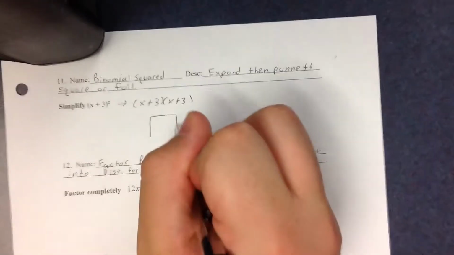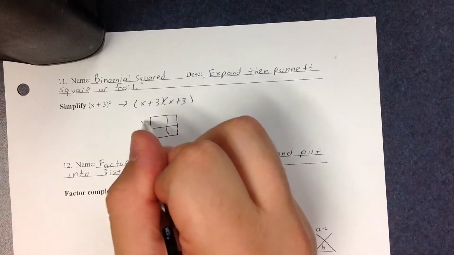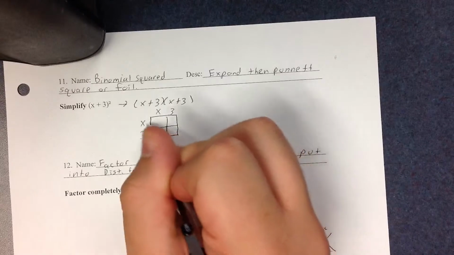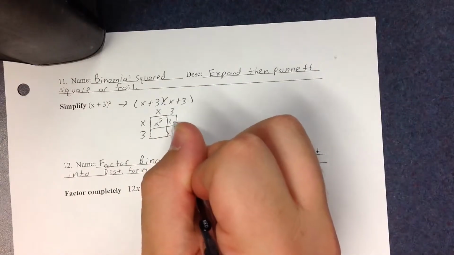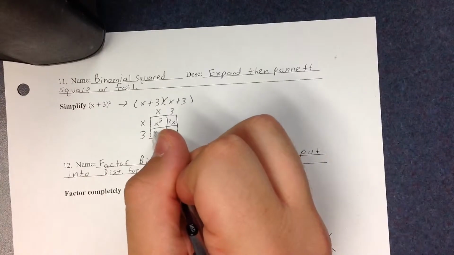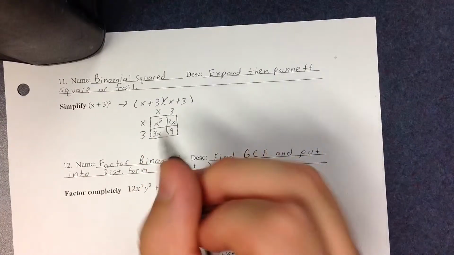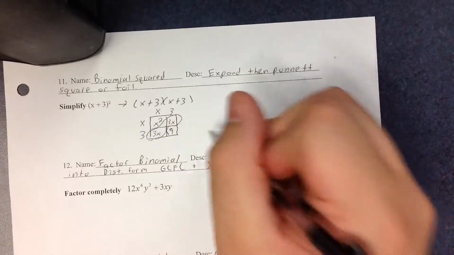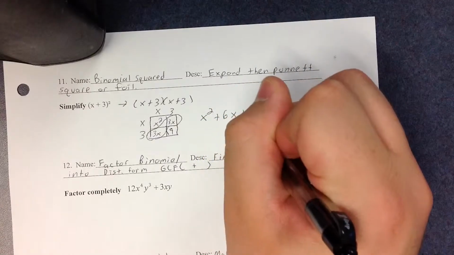Again, I've got two terms in each. The first parentheses is x and 3, the second parentheses is x and 3. X times x is x squared. X times 3 is 3x. 3 times x is 3x. And 3 times 3 is 9. Then again, I'm able to add the diagonal here, so I'm going to have x squared plus 6x plus 9.